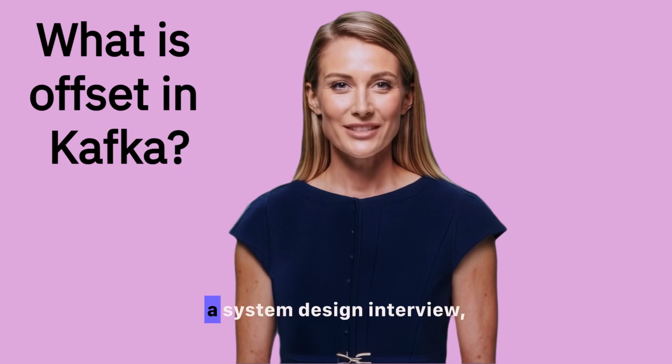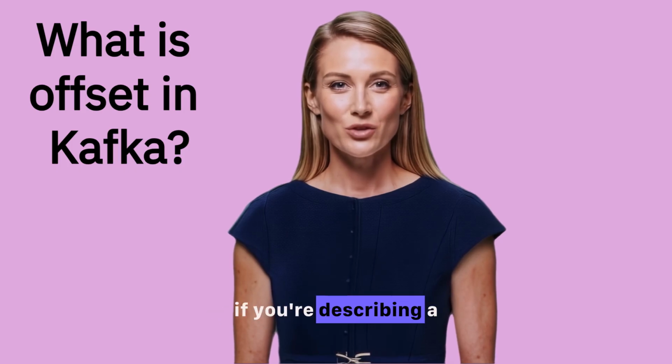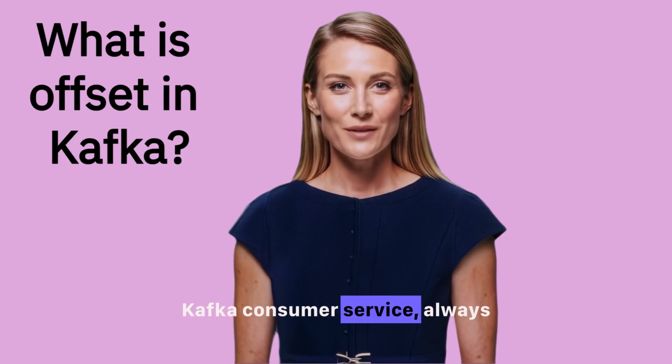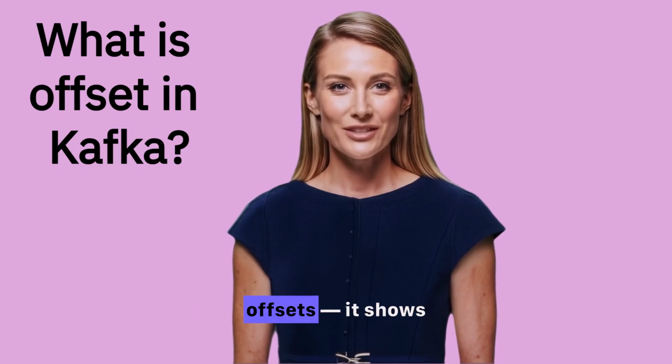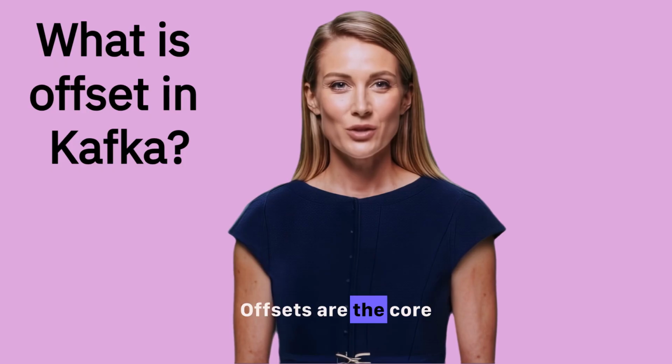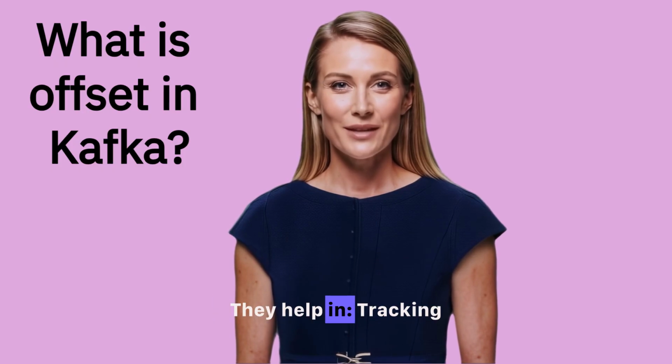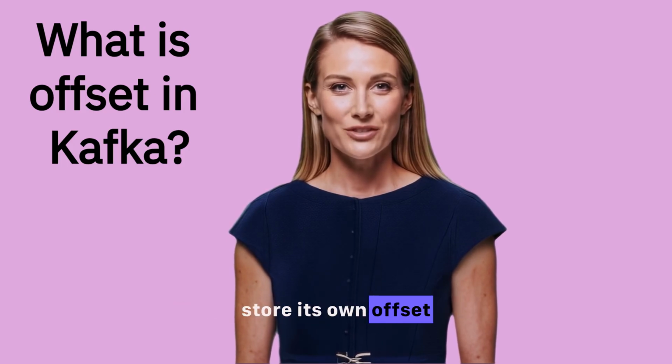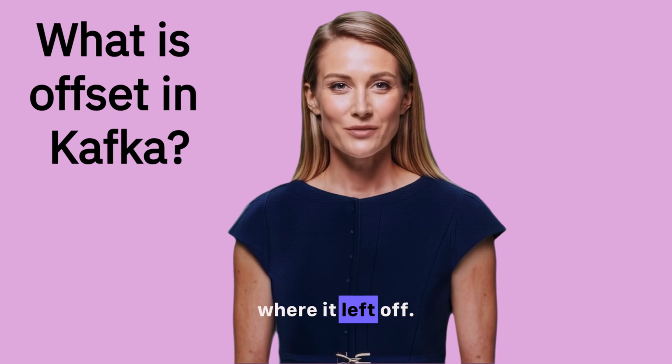Pro tip: in a system design interview, if you're describing a Kafka consumer service, always mention how you'll manage offsets. It shows real-world understanding. Offsets are the core of Kafka's durability and replayability. They help in tracking consumption. Each consumer can store its own offset and pick up exactly where it left off.